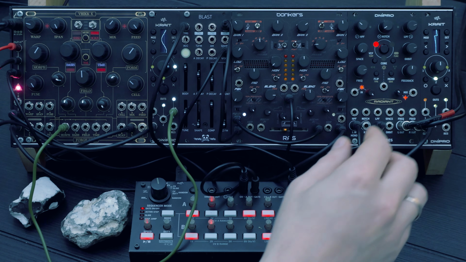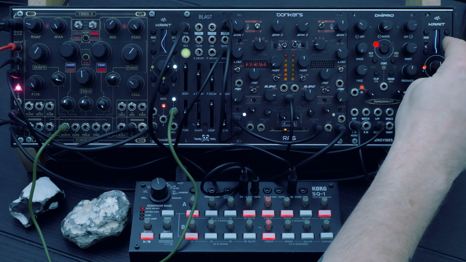I think it will be fun to modulate the feedback on the distortion. Let's give it a try.